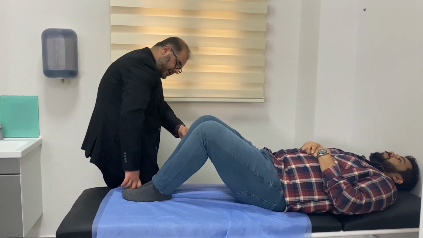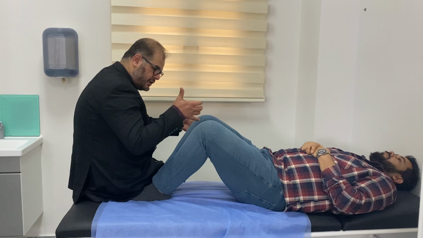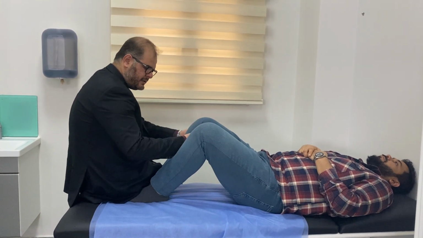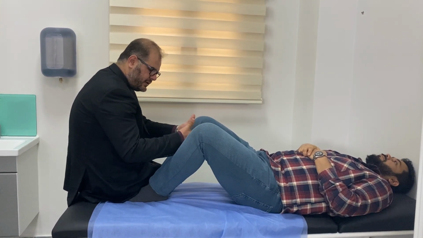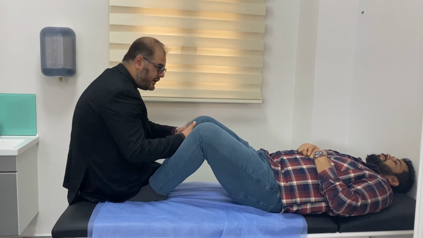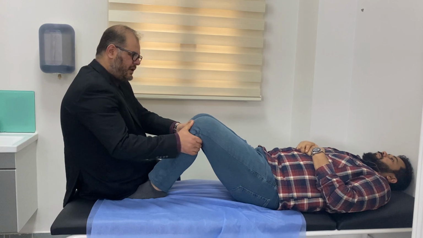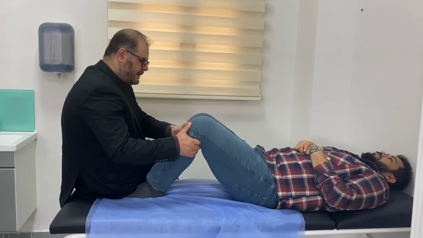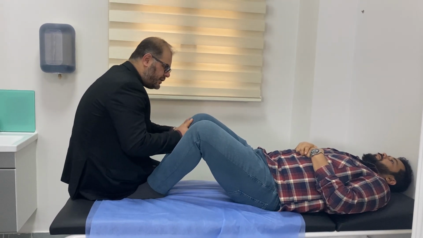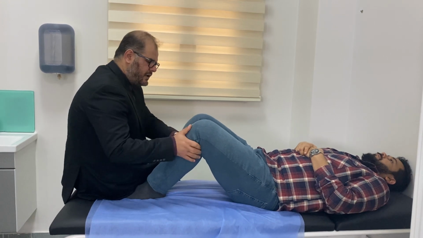Also at this point, you can do the anterior drawer. Both hands on the posterior part of the thigh, both thumbs on the joint line, look at the patient's face, do the anterior drawer this way, and then you can do the posterior drawer in this way.